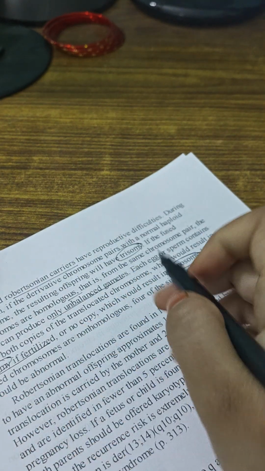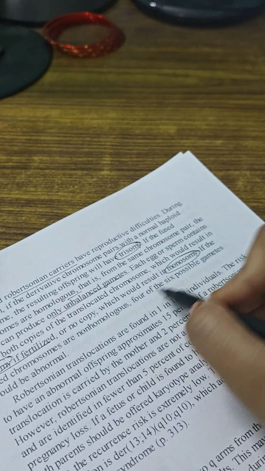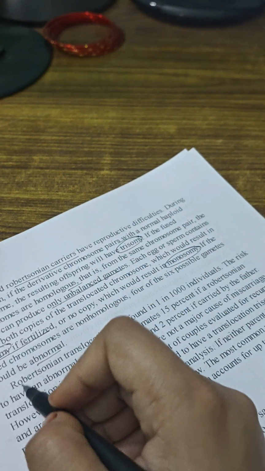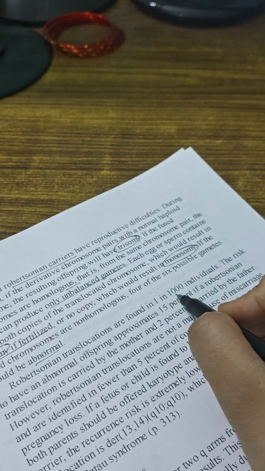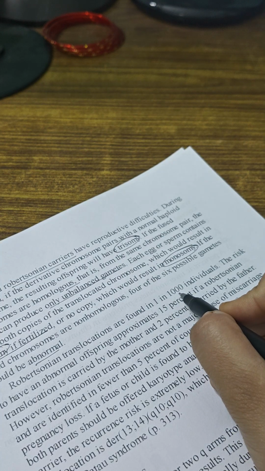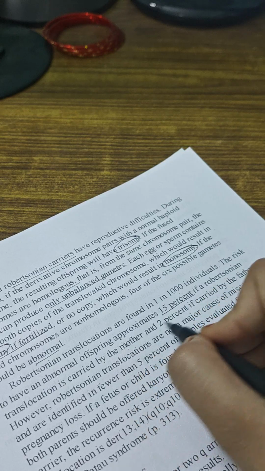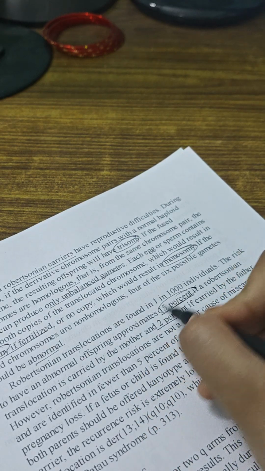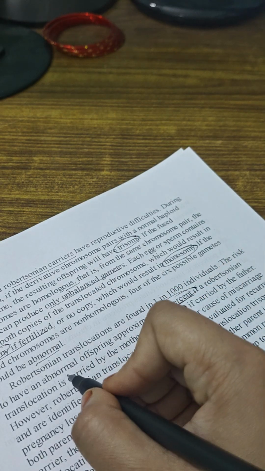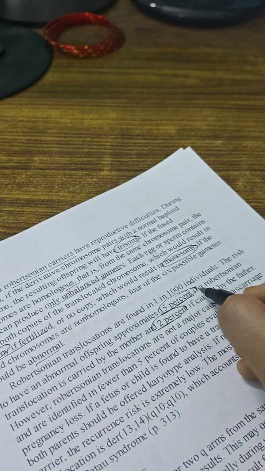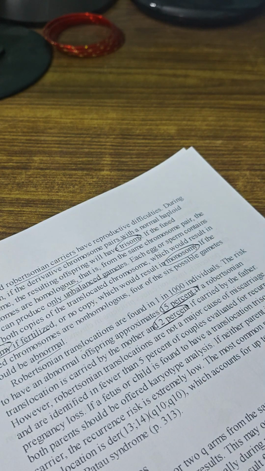If the fused chromosomes are non-homologous, 4 of 6 possible gametes would be abnormal. Robertsonian translocations are found in 1 in 1000 individuals. Risk is around 15% if a Robertsonian translocation is carried by the mother, and 2% if it is carried by the father. So there is unequal risk. If the mother is affected, then there is a 15% risk of transmission, and 2% if the father is affected.